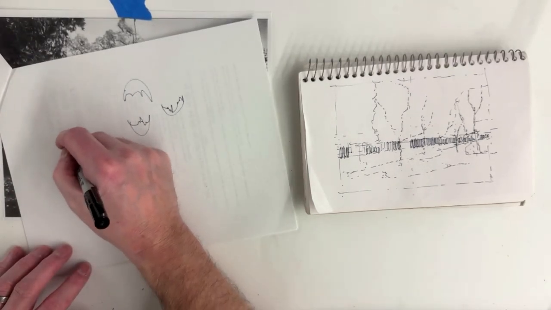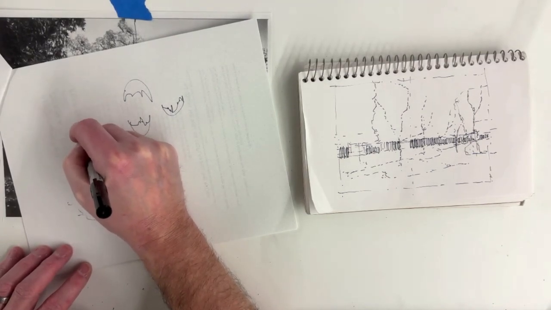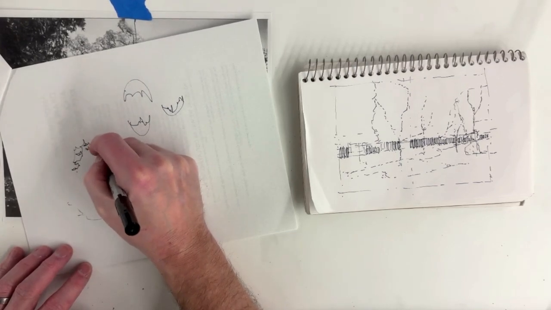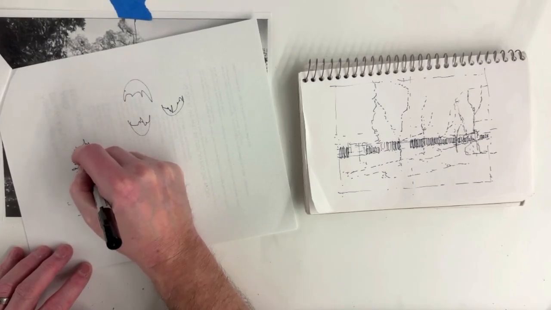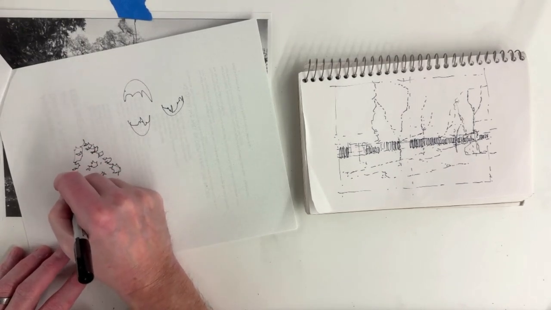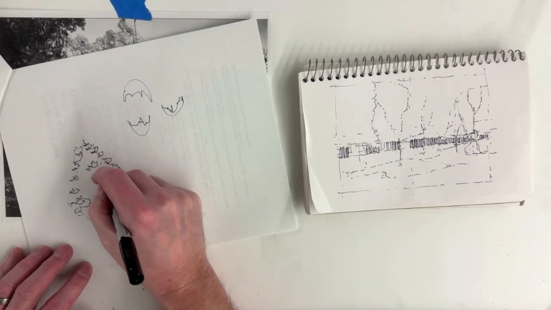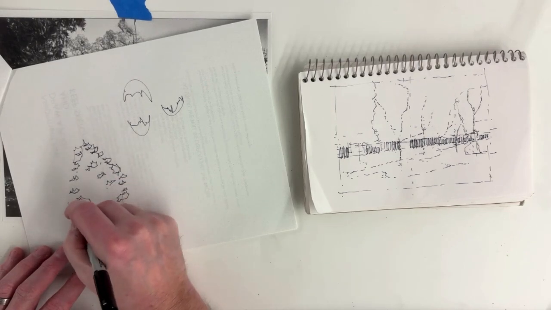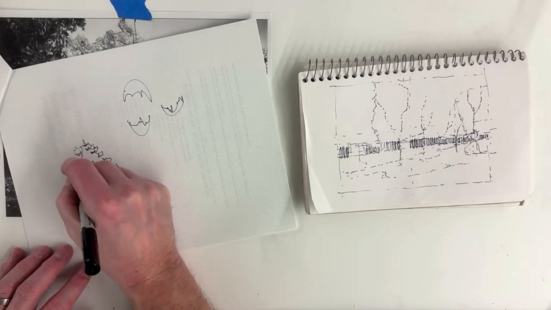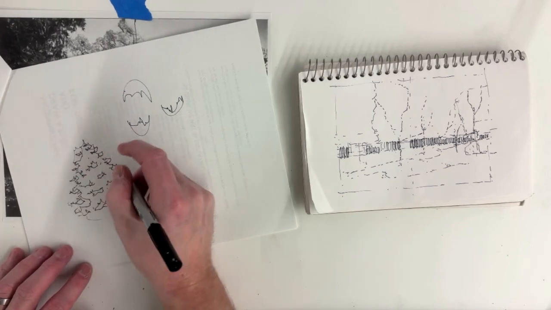And to me, the difference is you can start to put some little holes in the tree because the leaves aren't usually solid.